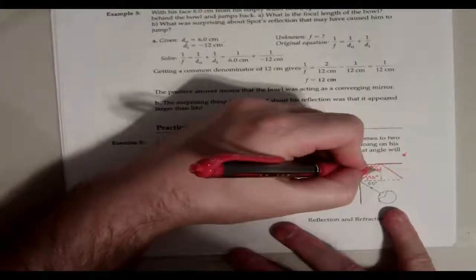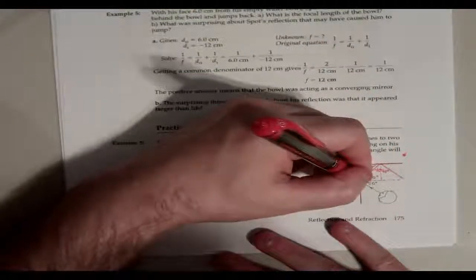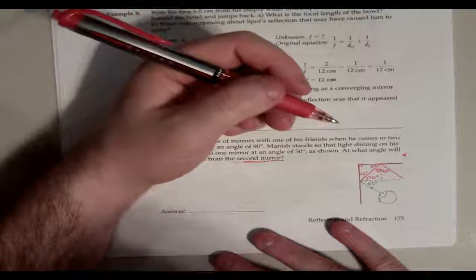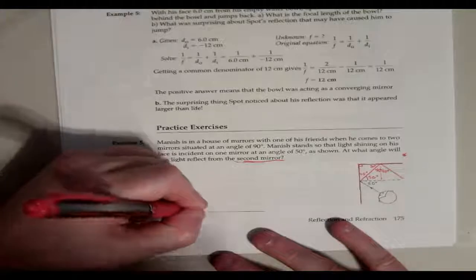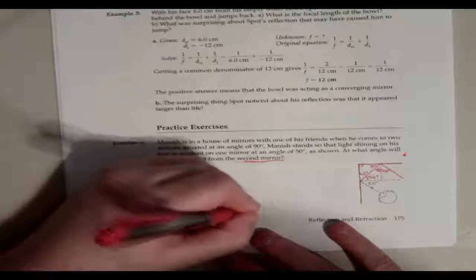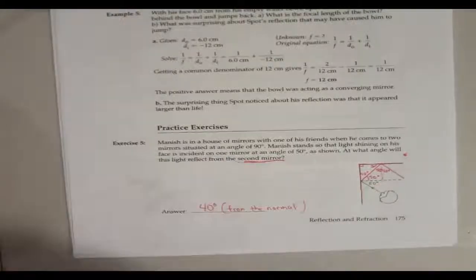Which means it hits the mirror at a 40-degree angle. And because this is 40 degrees here next to the normal, it's also going to be 40 degrees on this side. Okay? So it hits his first mirror at 50, which means it's going to hit this second mirror at 40. So at what angle will the light reflect from the second mirror? 40 degrees. And it's going to be 40 degrees from the normal. So if you want to put that, that'd be good too. Okay, so this is the only one you're going to have like this, at least in this first few practice problems. So that's why I wanted to kind of do that a little bit different.